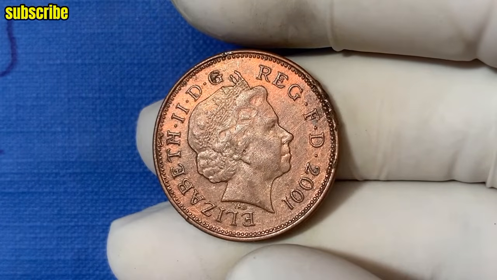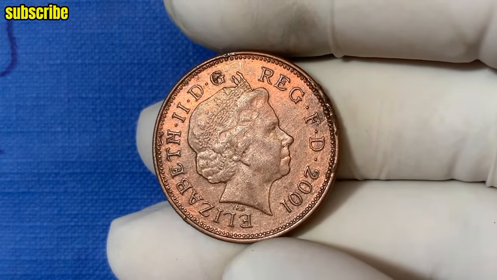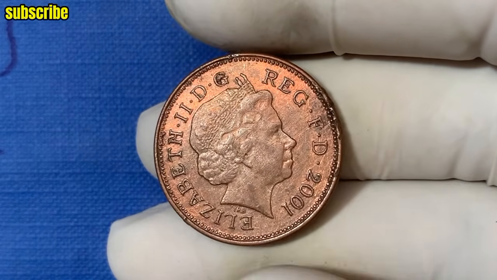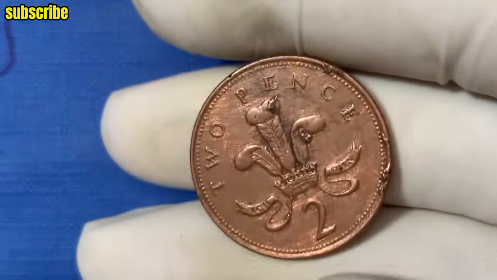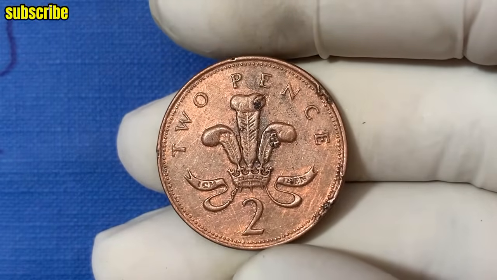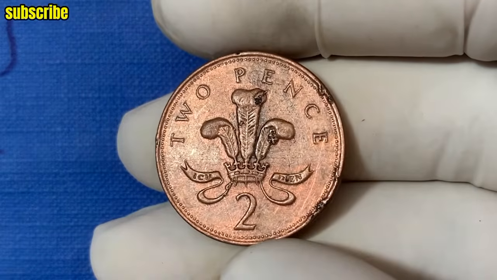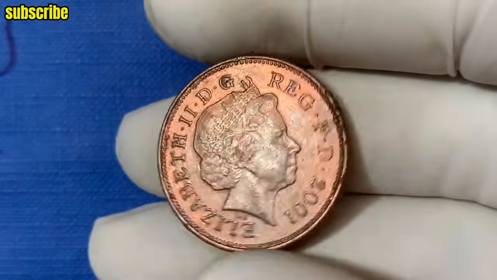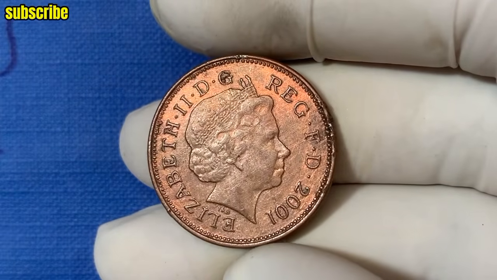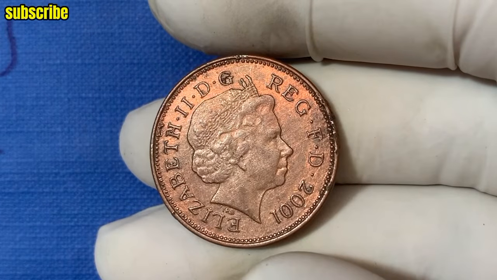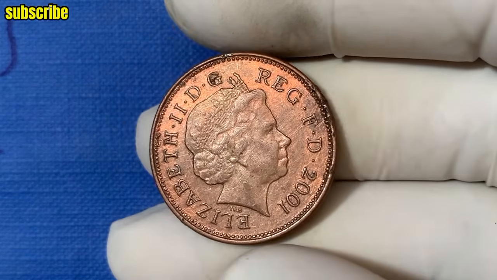The 2 pence coin is part of the decimalized British currency system, introduced in 1971. By 2001, it had already been circulating for 3 decades. Millions had been minted and used daily in shops, markets, and vending machines across the UK. So, why would a coin minted in such high volume be worth more than its face value today? As with many coins, it all comes down to condition, rarity, design, and history.